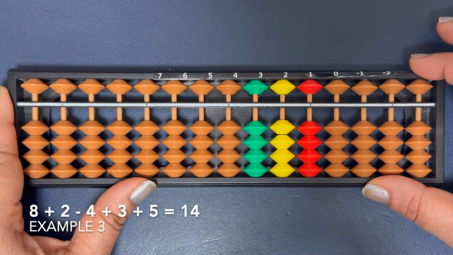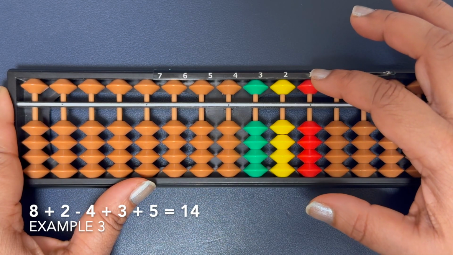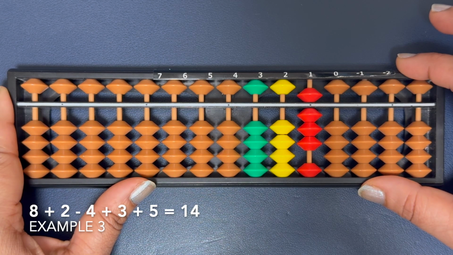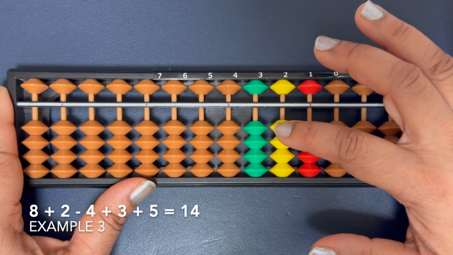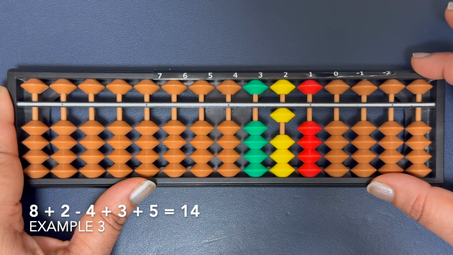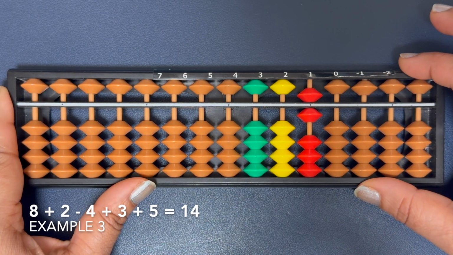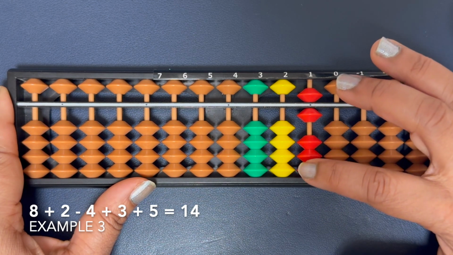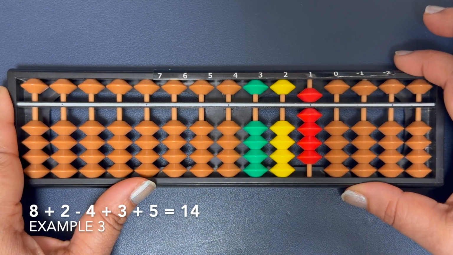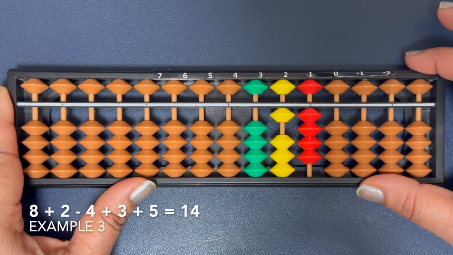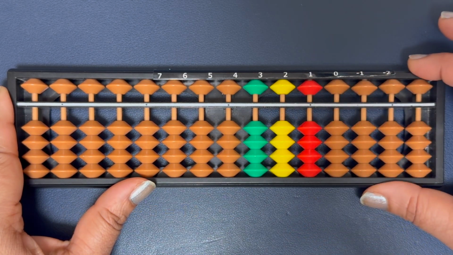Next, 8 plus 2 minus 4 plus 3 plus 5. Set 8 plus 2. For 2, take 8, add 10. Minus 4. For minus 4, take 10, add 6. Plus 3. Plus 5. For 5, take 5, add 10. Answer is 14. See, math is easy when we use smart rules.